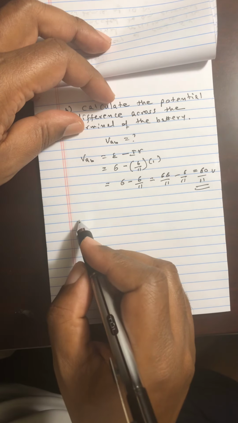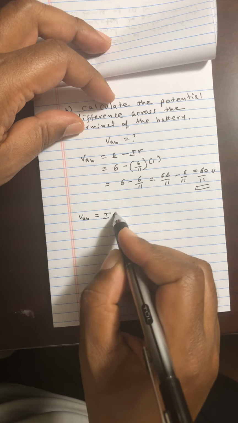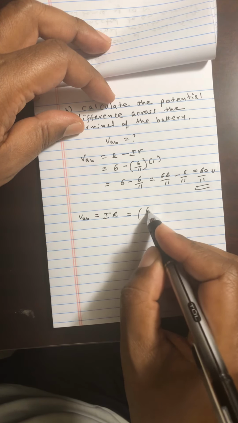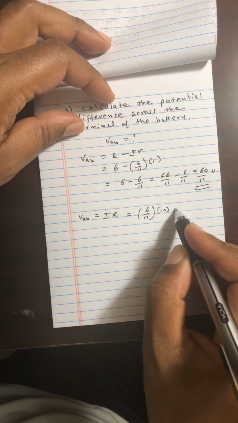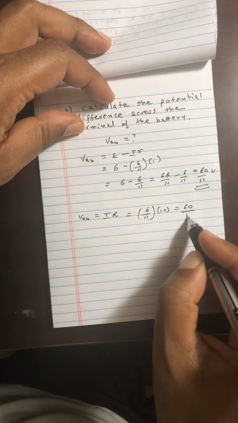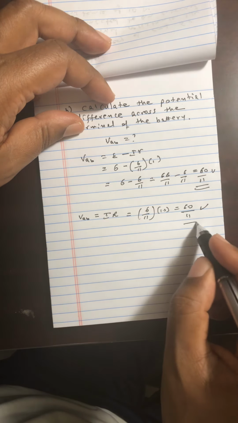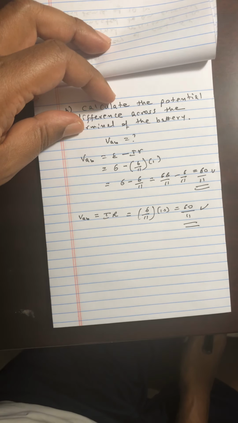Or we can calculate another way. VAB also equals current times R, right? The current is 6 over 11, and the external resistance is 10, so you get the same thing. So we can calculate using either this formula or this formula. They both mean the same.